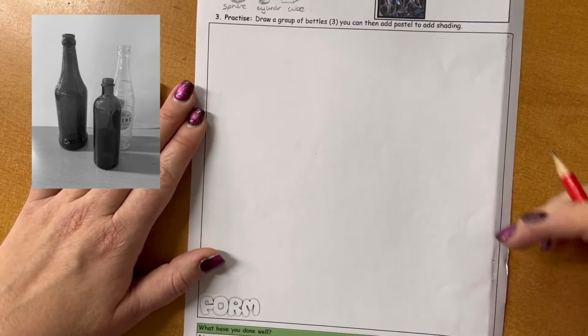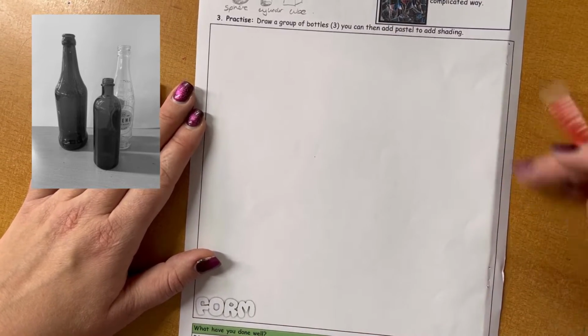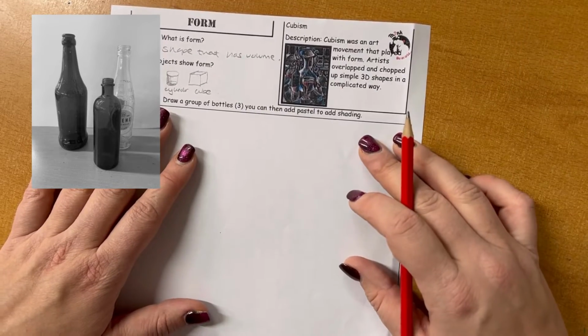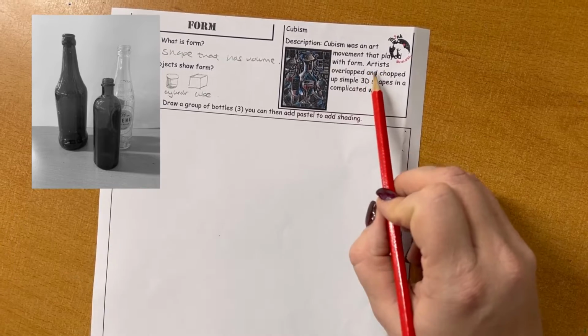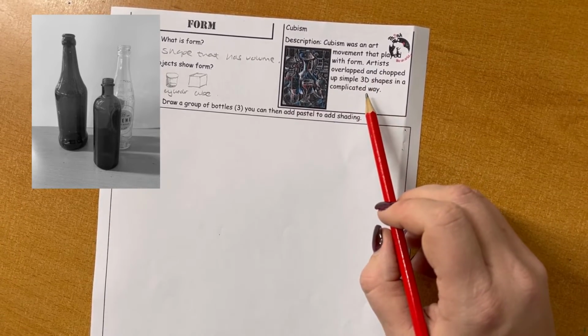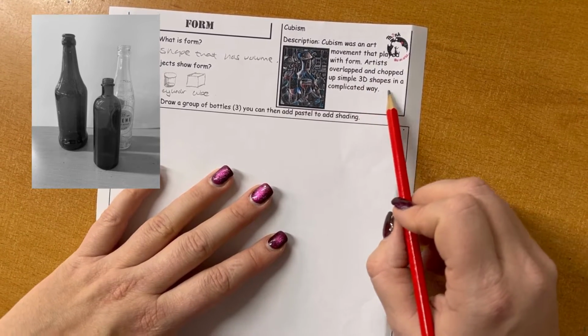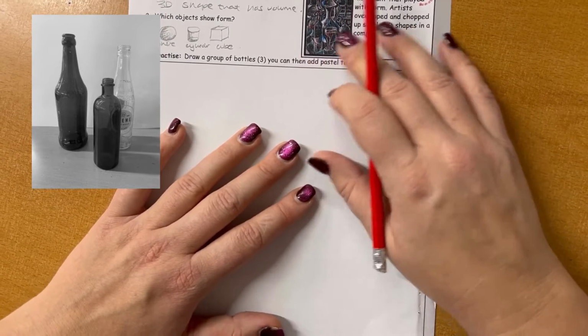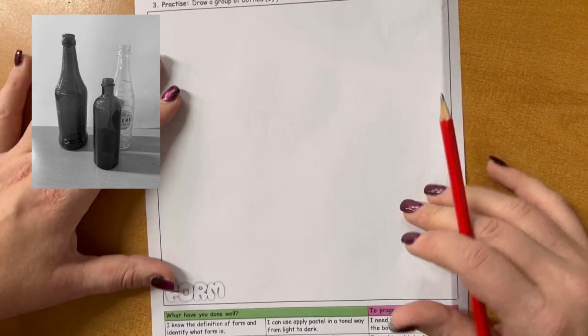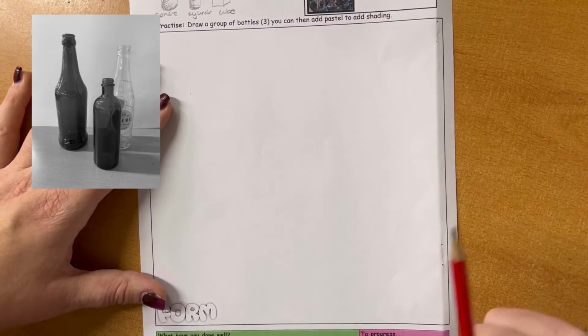Okay, now the task this week is to draw bottles. So we're looking at the artist here from Cubism. So Cubism was an art movement that played with form. Artists overlap and chopped up simple 3D shapes in a complicated way. So we're going to be looking at doing a bottle drawing with 3 bottles and then using our pastels to create this effect.